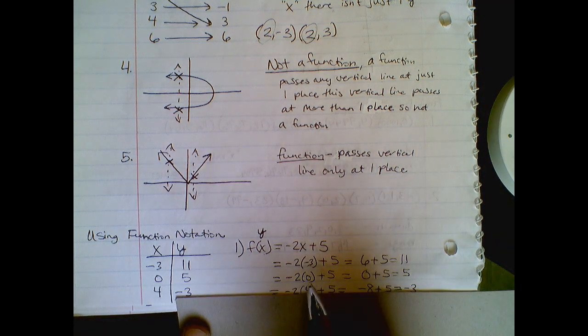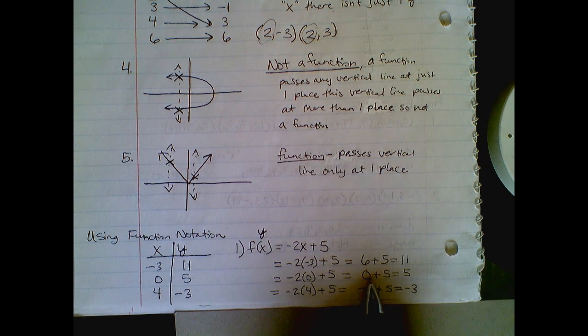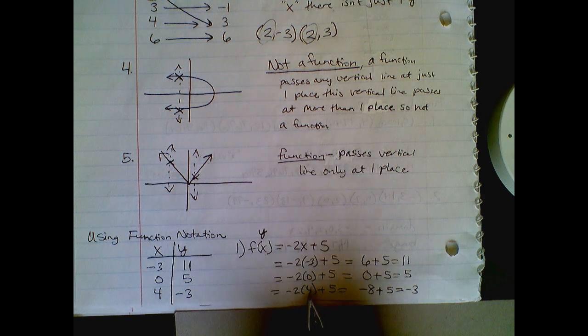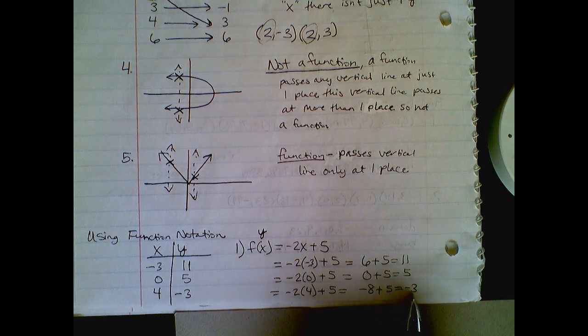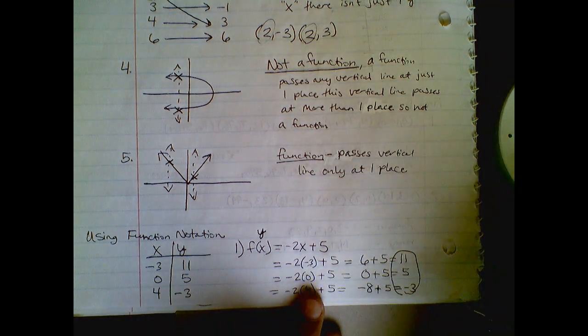If I do the next one, if I plug in 0, so -2 times 0 is 0, plus 5 is 0 plus 5, which is 5. And then the last one, if I plug in 4, -2 times 4 is -8, plus 5 is -3. These then are my y values.